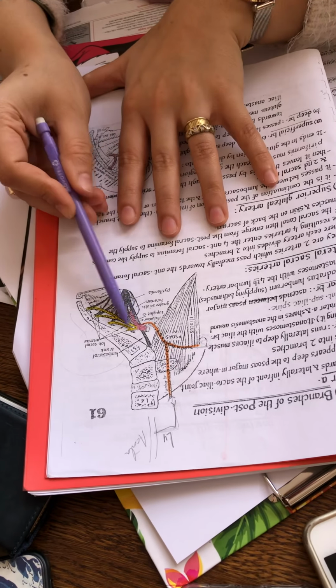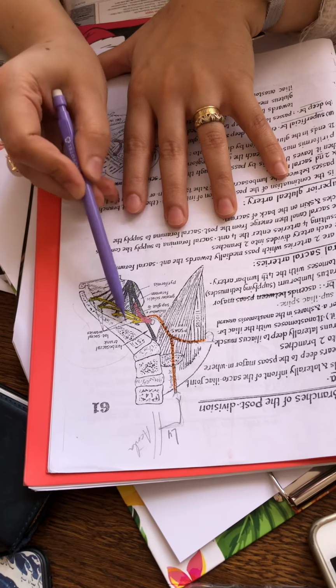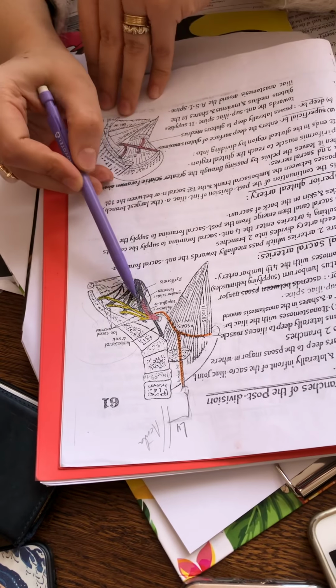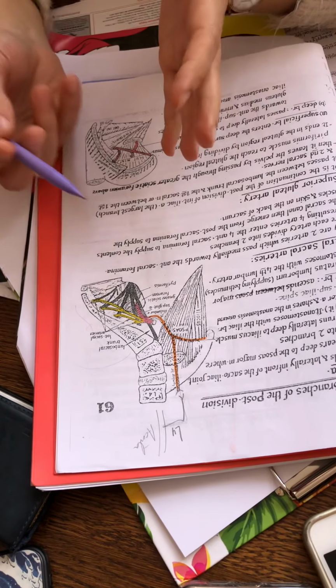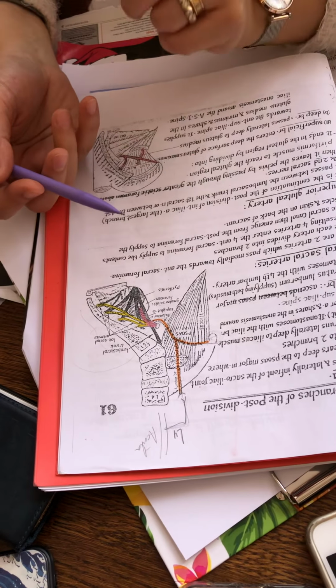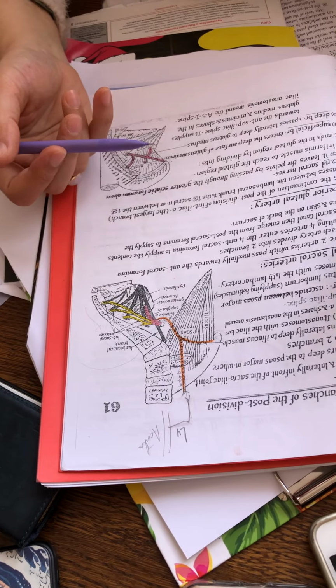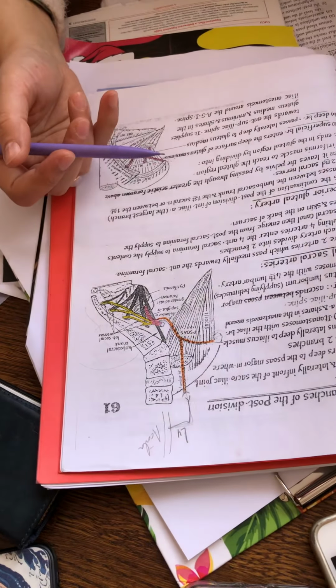Okay, then we have the lateral sacral. Where do they go? They go through the sacral foramens. There are 4 arteries going through the sacral foramens. Then the superior gluteal, which goes to supply all of the gluteal muscles. Now I'm talking about the artery. So one artery is enough for all of the muscles, not like the nerves. In the nerves, we have superior and inferior gluteal nerves.